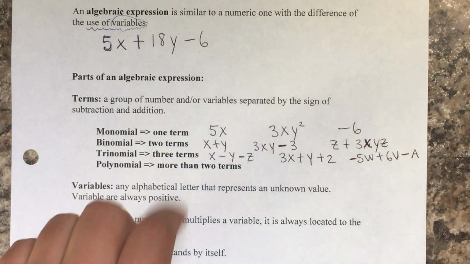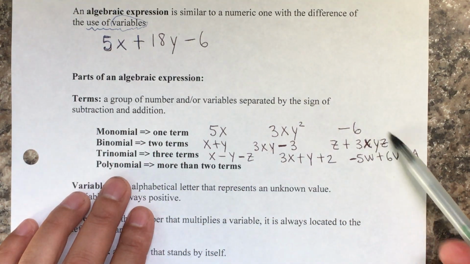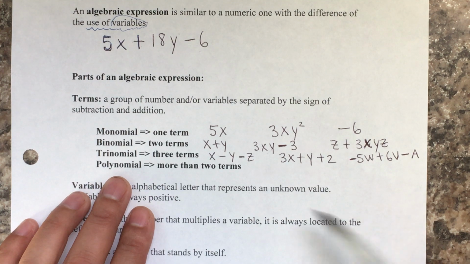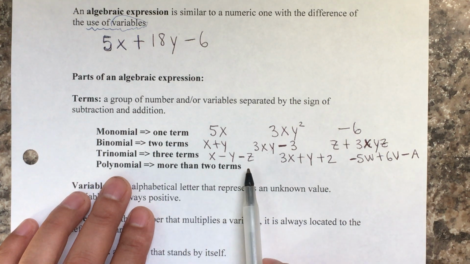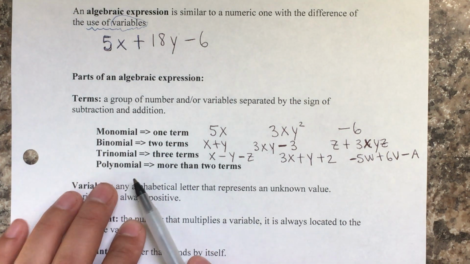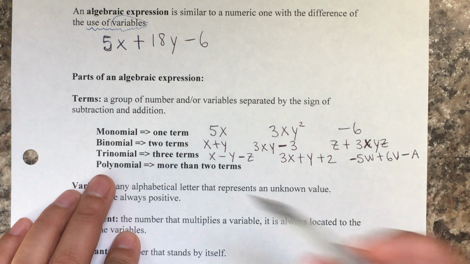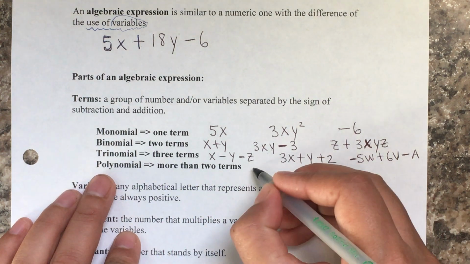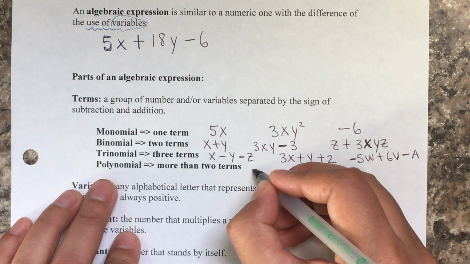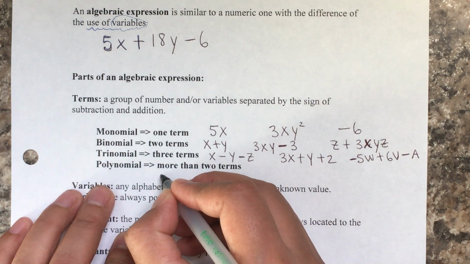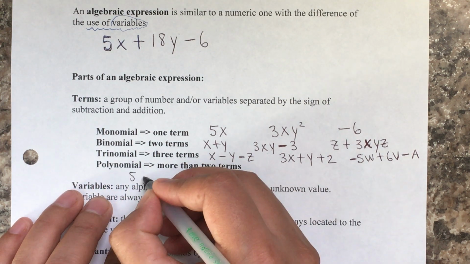And polynomials, basically we can just say that all of these are, oh well, it says more than two terms. In here it just means many. Poly means many nomials, okay, many nomials. So we might have, I'm just gonna put them down here. Let me do one with 4 terms.